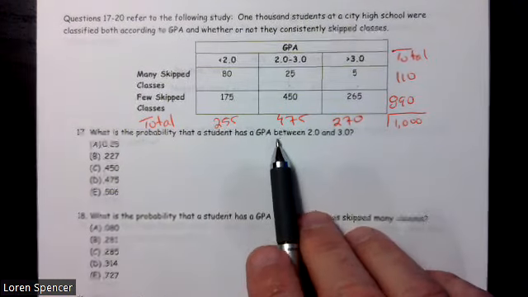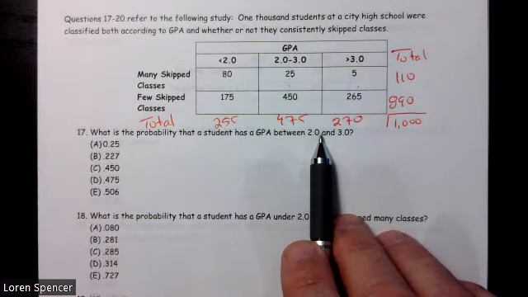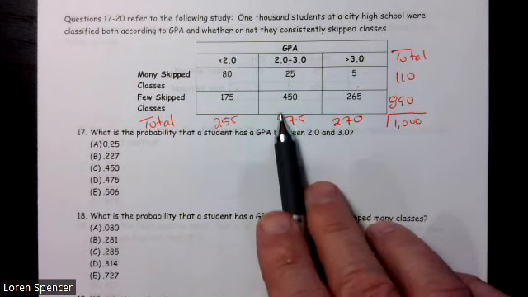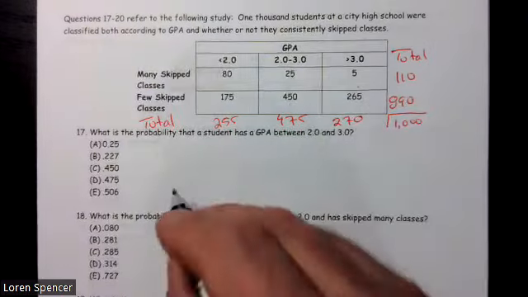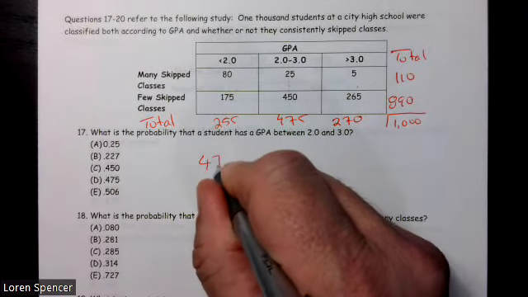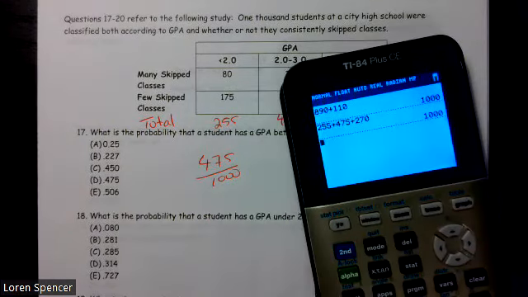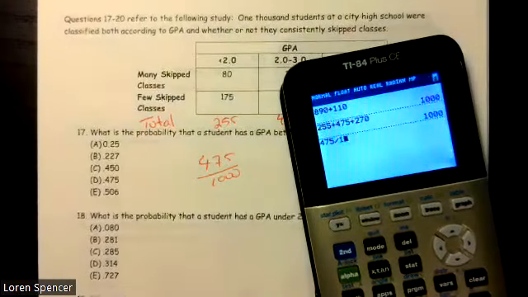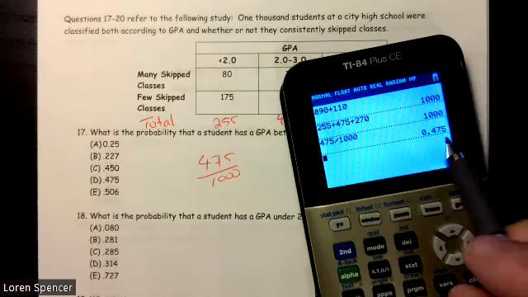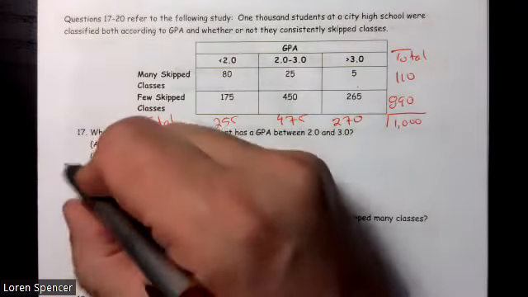It says, what's the probability that a student has a GPA between 2 and 3? All right. Well, between 2 and 3 is 475 out of 1,000. So 475 over 1,000. When I divide that out, 475 divided by 1,000, I end up getting 0.475, which is D.